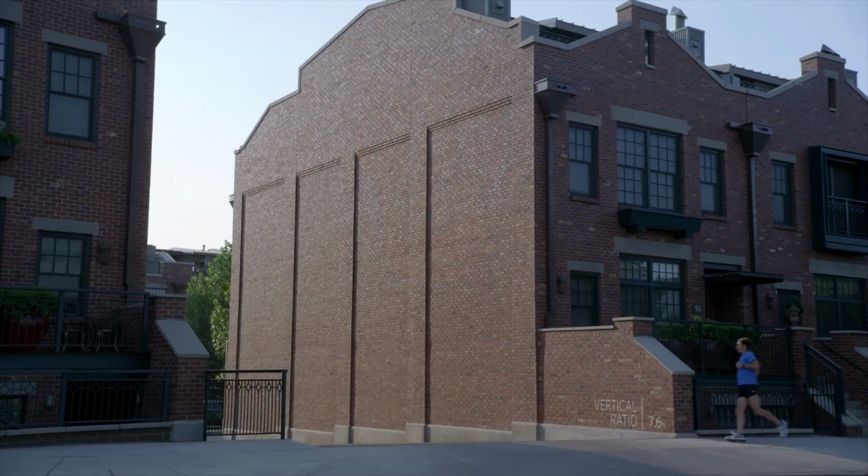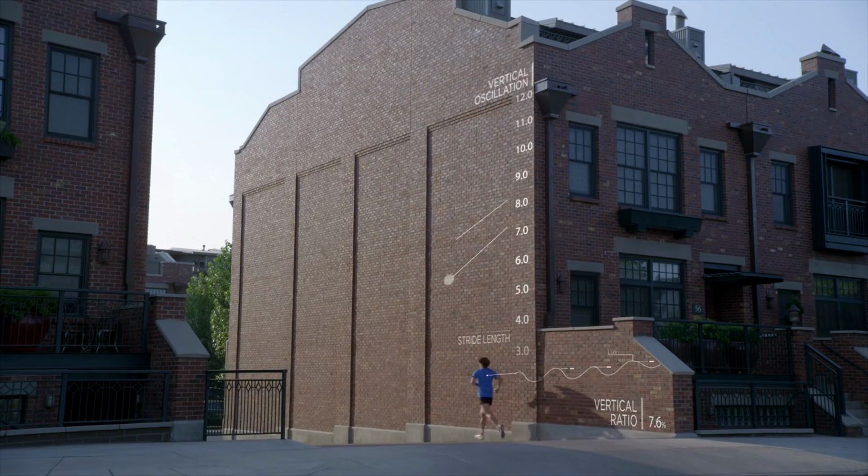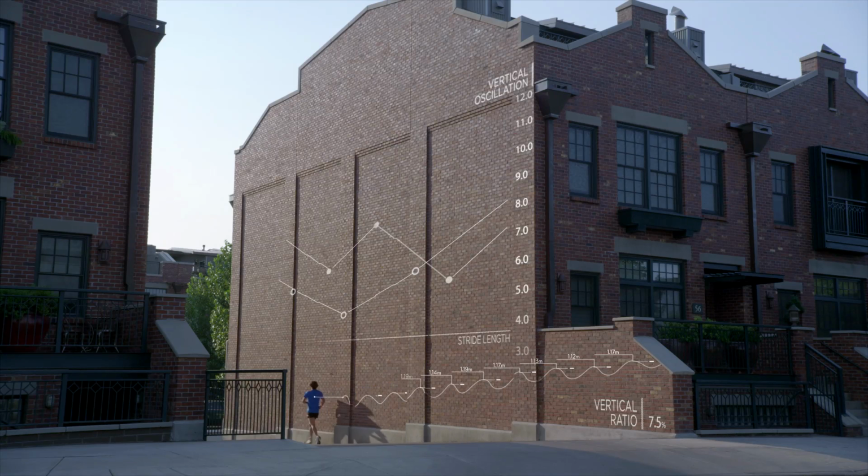Next is vertical ratio, a metric that reflects running efficiency, or how well you propel yourself forward. By the numbers, vertical ratio is your vertical oscillation or the amount of bounce divided by stride length, expressed as a percent. It is a cost-benefit ratio for running.